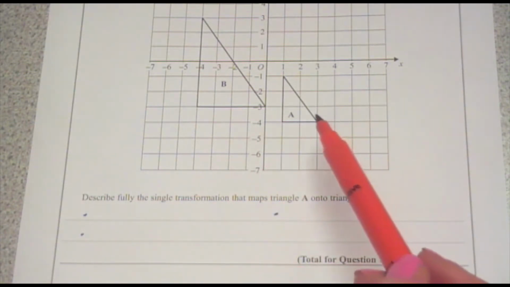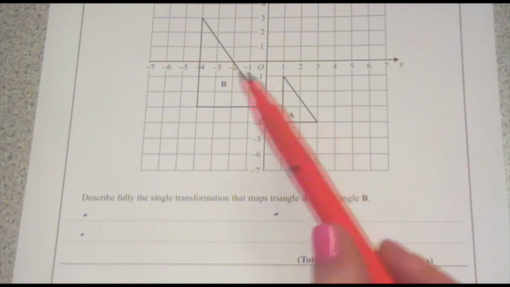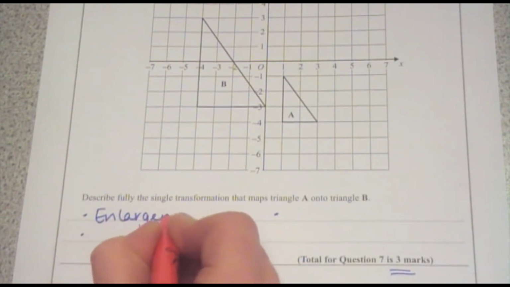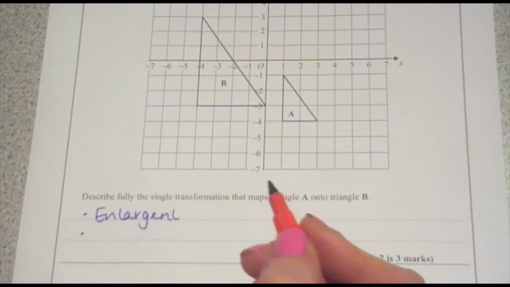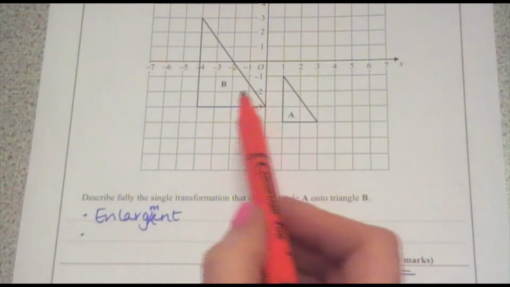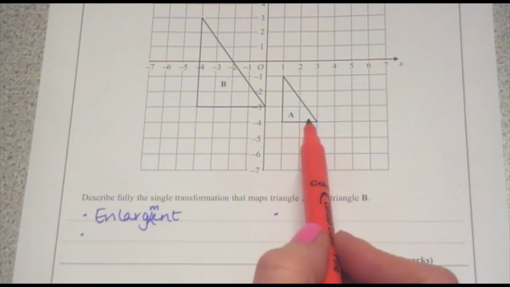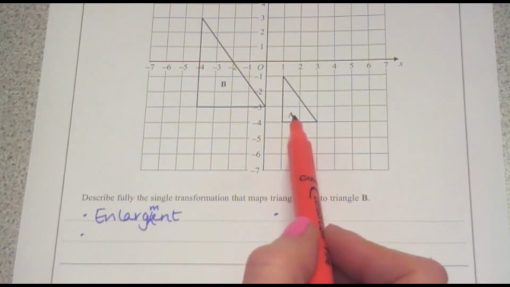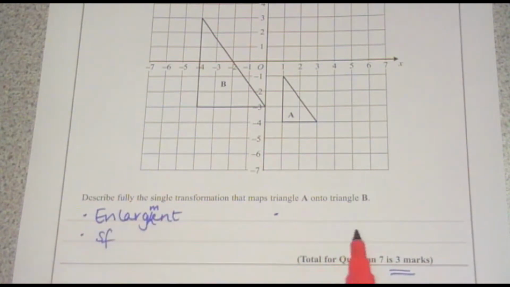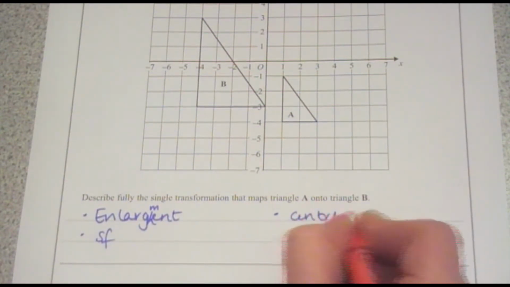Now the first point is to say what the transformation is. Now it's pretty obvious that this is an enlargement, because triangle A, I can't spell enlargement, triangle B is a lot bigger than triangle A. Okay, now when dealing with enlargement, we need to state that it's an enlargement, we need to state the scale factor, and we also need to say the centre of enlargement.